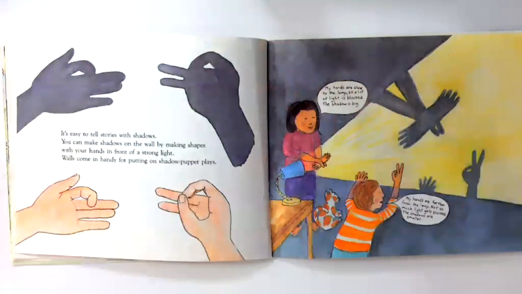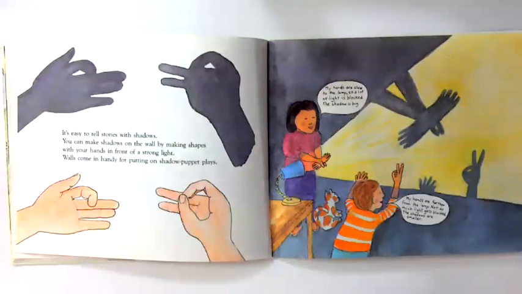You can make shadows on the wall by making shapes with your hands in front of a strong light. Walls come in handy for putting on shadow puppet plays. My hands are close to the lamp, so a lot of light is blocked. The shadow is big. My hands are further from the lamp. Not as much light gets blocked. The shadows are smaller.